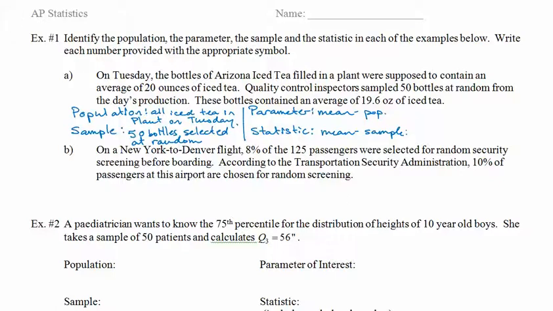And so the actual measurements that we have: the population mean is 20 ounces. The sample mean is x bar, and that was 19.6 ounces. And we know that n, which is the sample size, is 50.